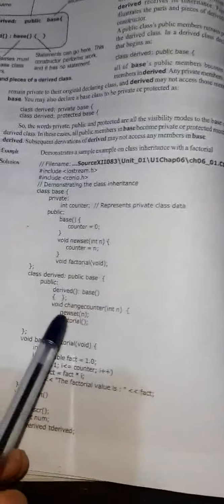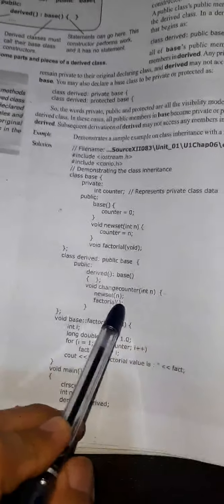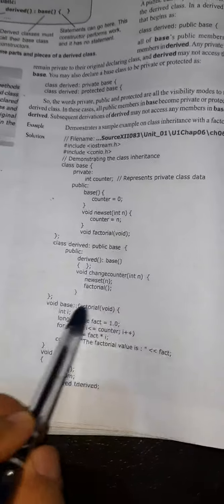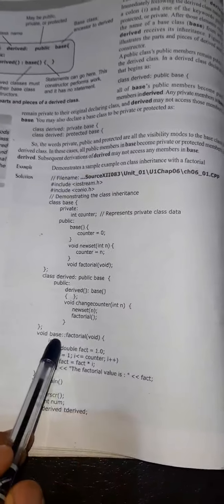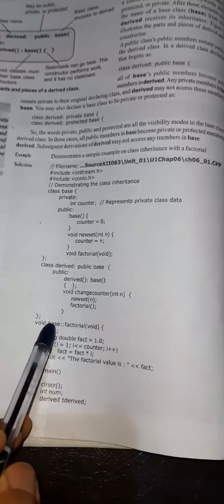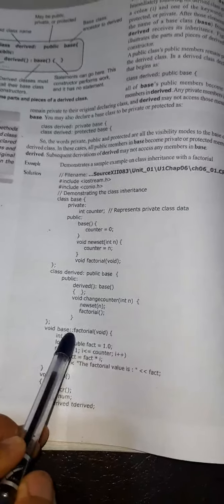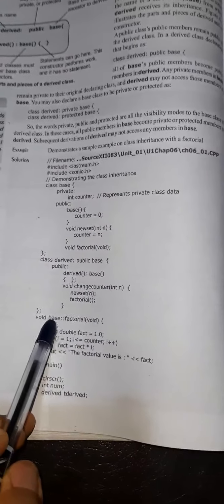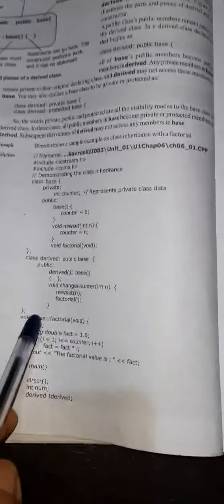Then after that, the next statement is factorial, so another calling function. So it invokes this function body. Now keep in mind that this member function belongs to the base class, right? So using the scope resolution operator, that's why, and then the class name, you can see that the class name is base, not derived.